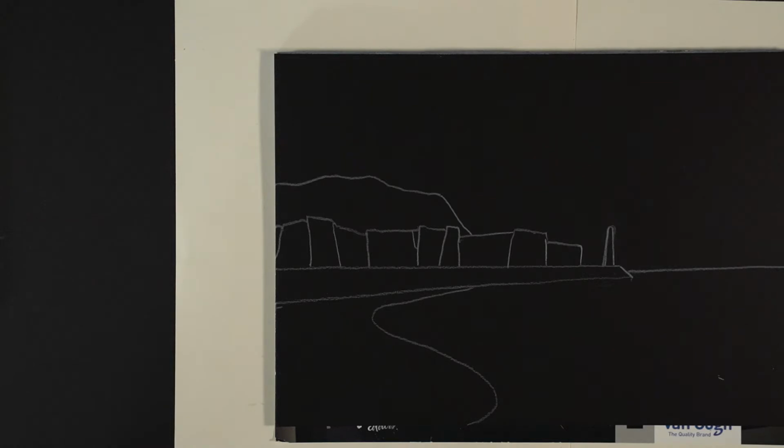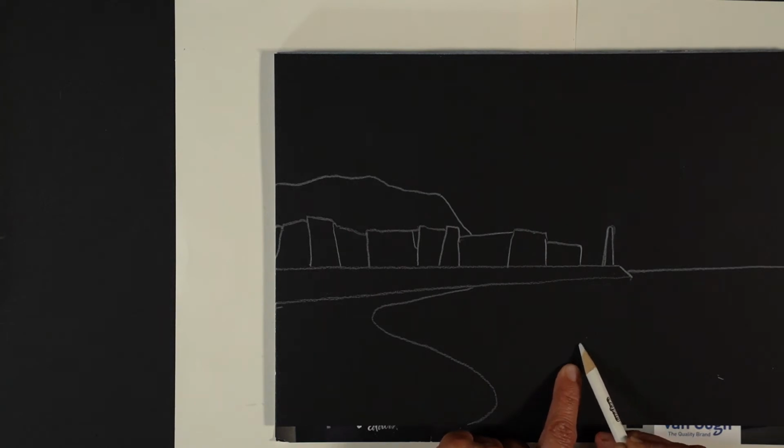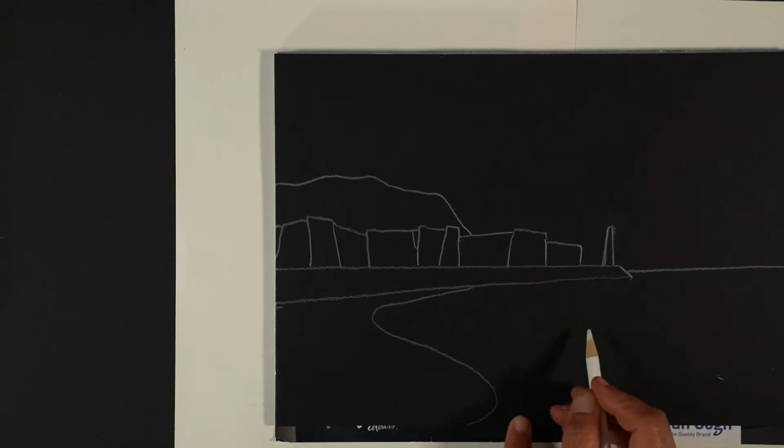Good. Now we're going to put a boat on the water. So you're going to start with the higher end here. Look at what I do. So watch me first, please.